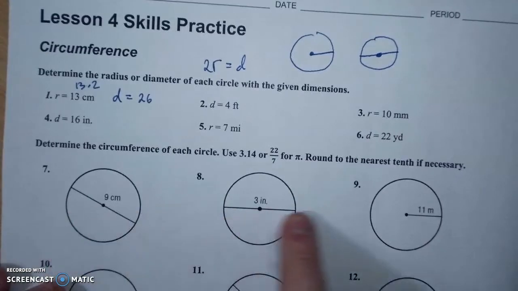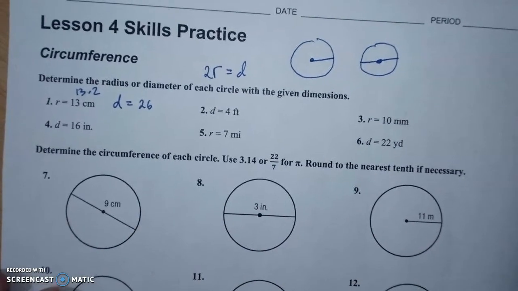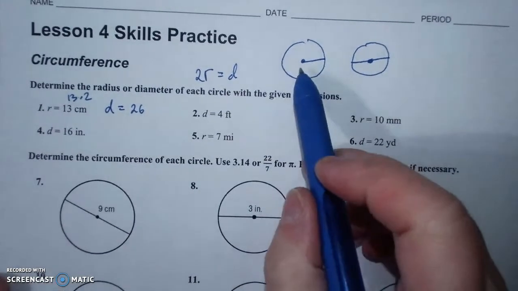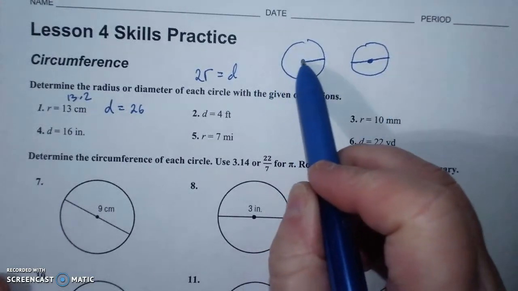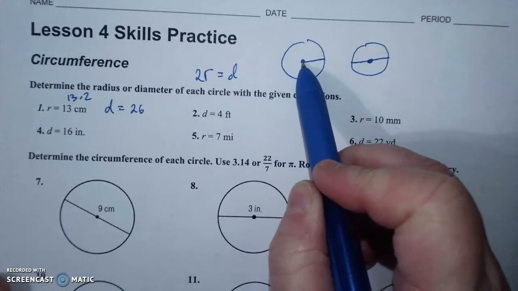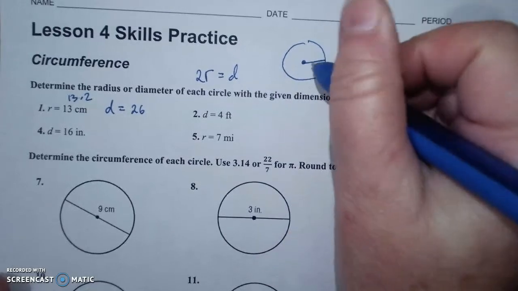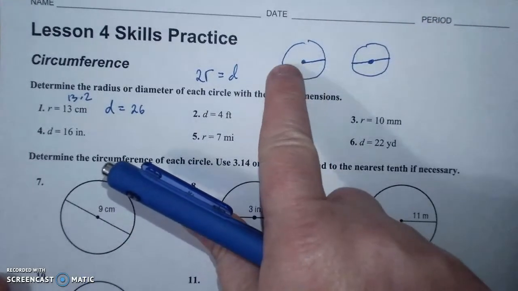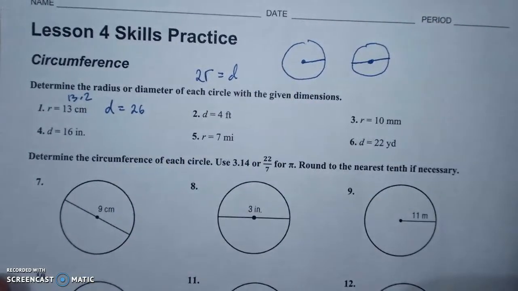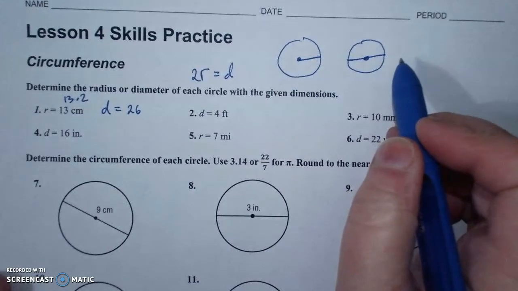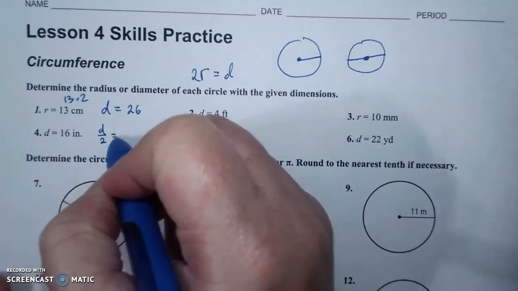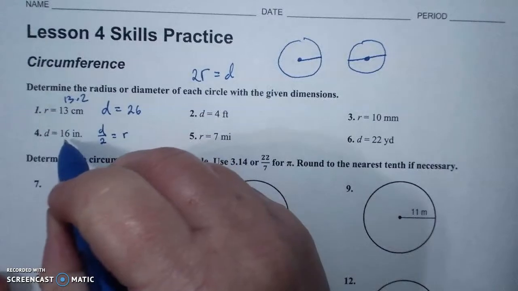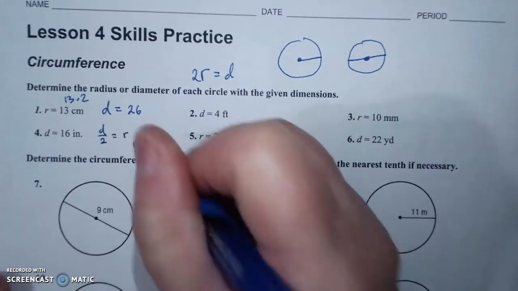And as pictured down here, they can be in any orientation. A radius goes from center to side, but if you did another center to side, it would go the entire diameter. And a diameter is a straight line. So diameter divided by 2 equals r. So r equals 8.